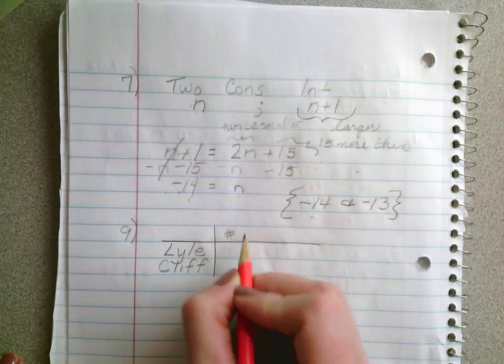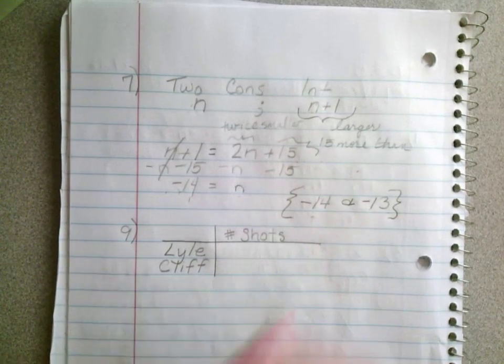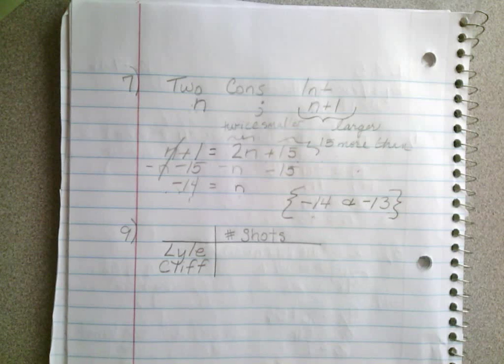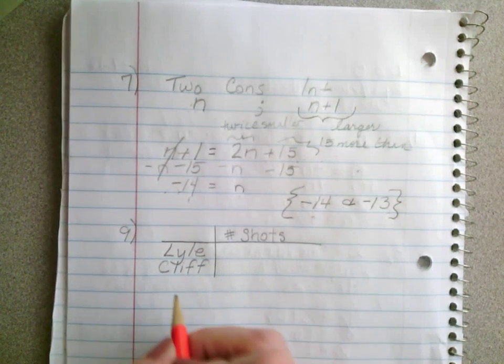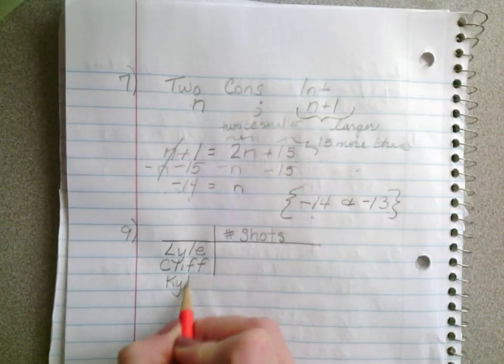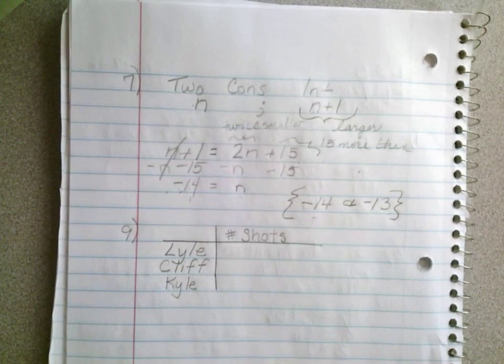The number of shots. Oh, there's another guy. There's Lyle, Cliff, and Kyle. Why would they give you a name that rhymes with another name? That's so confusing. Lyle shot 3 times as many as Cliff. Kyle shot 12 more than Cliff.